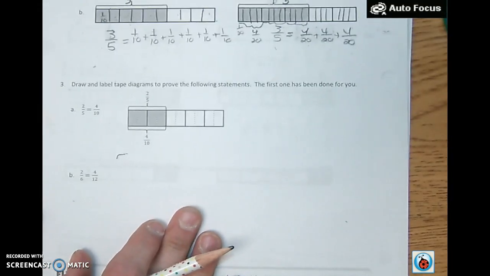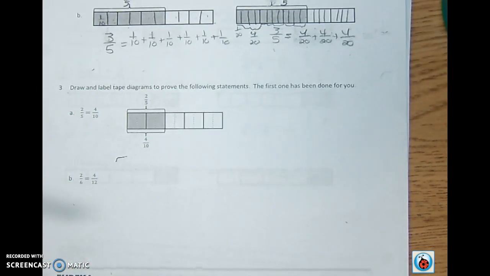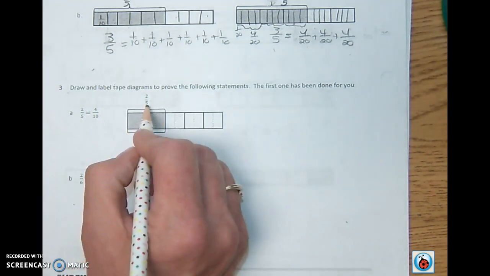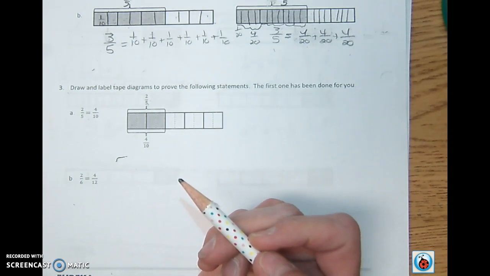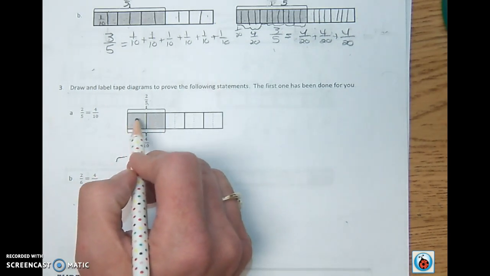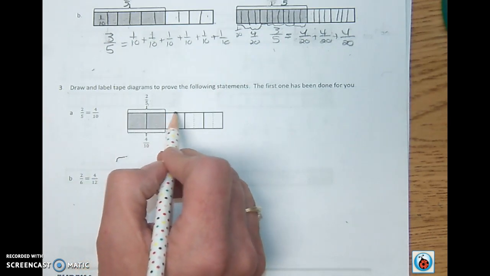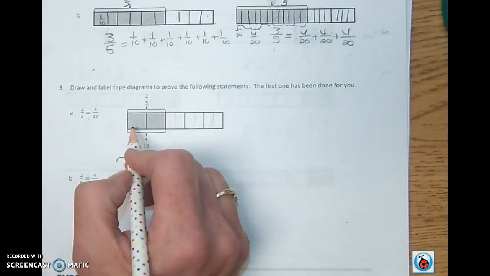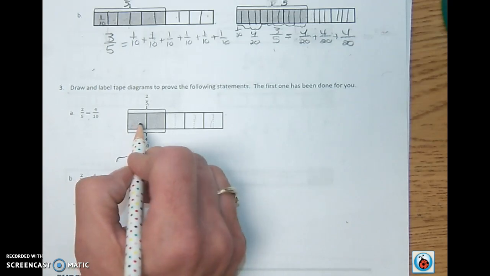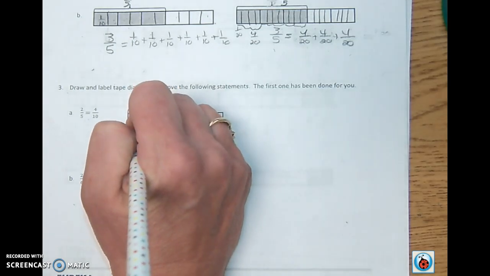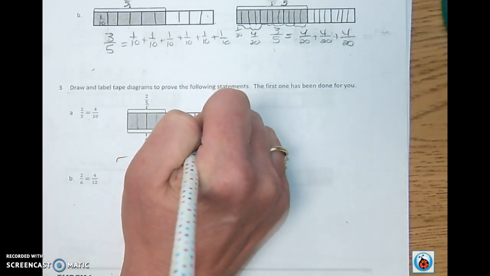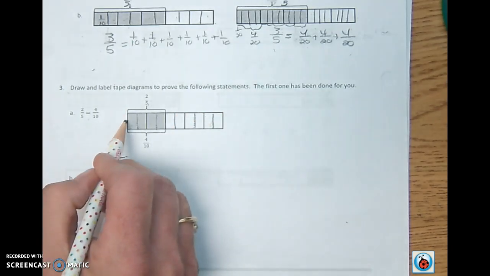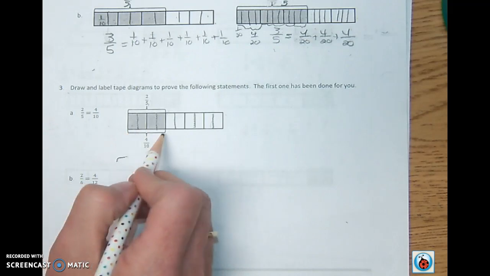All right, so the next number, number 3, says draw and label tape diagrams to prove the following statements. The first one's been done for you. So basically they did 2/5 equals 4/10. Is that true? Well, this is broken up into fifths. 1, 2, 3, 4, 5. And each one of these is broken up into tenths. So if we count these, we have 1, 2, 3, 4 of them. I don't know if you can see those lines very well on your screen, so I'm going to draw them darker. Okay. So 2/5 equals 4/10.